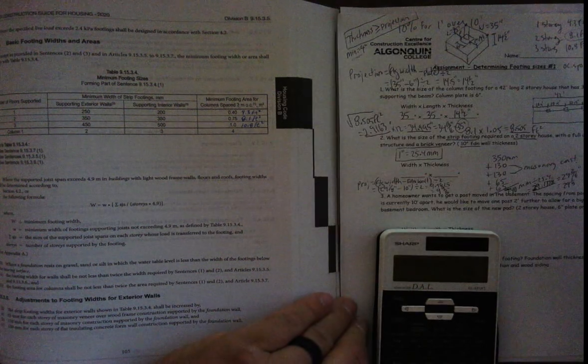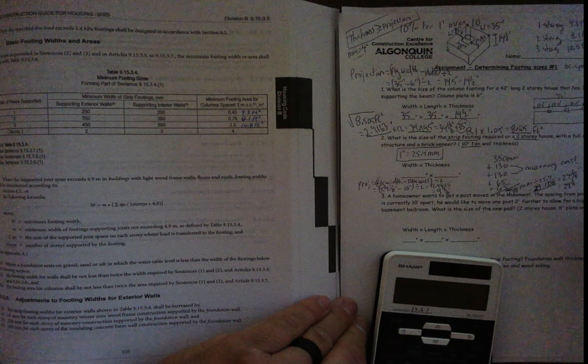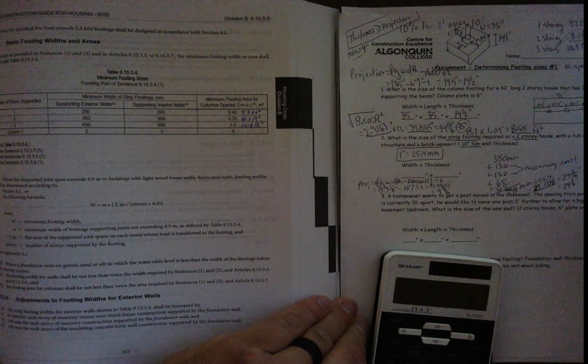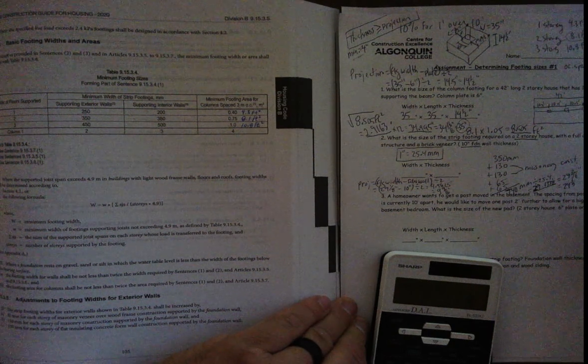So again, the minimum thickness of the footing has to be 4 inches. It's the same for a strip footing. Okay, so our thickness needs to be greater than or equal to the projection, but not less than 4 inches. So in this case, it's not, right? Our projection here is 9 9/16, which then also makes our thickness the same, 9 9/16. So the answer here is the width of 29 1/8, and then we have a thickness of 9 9/16.